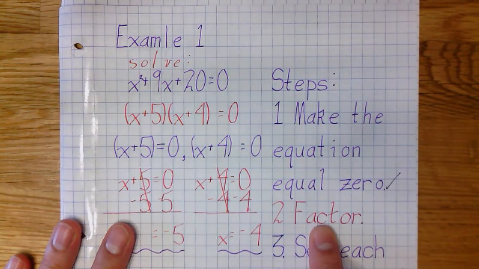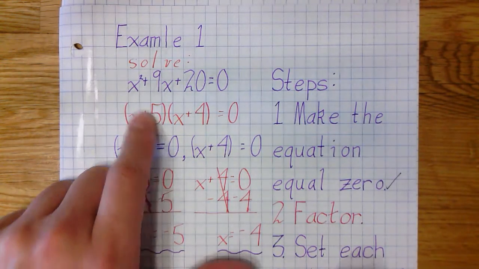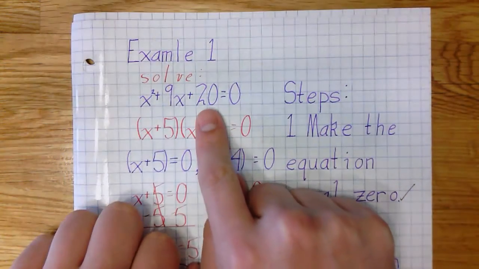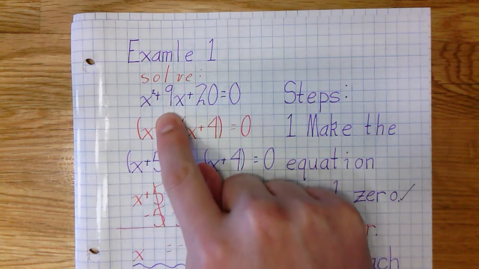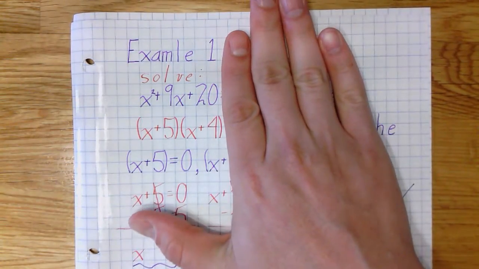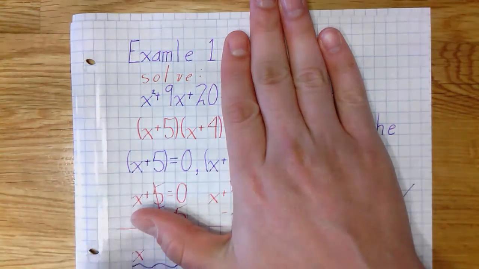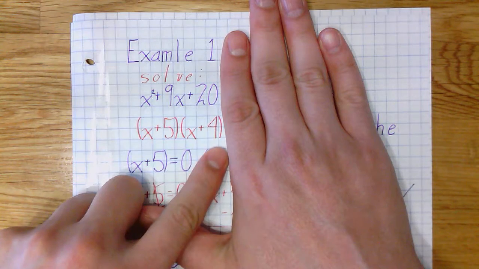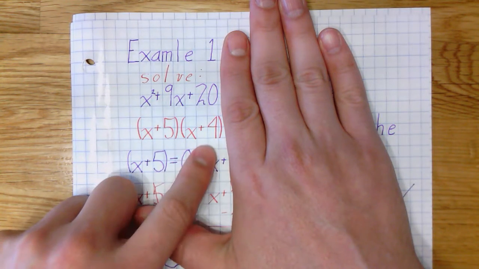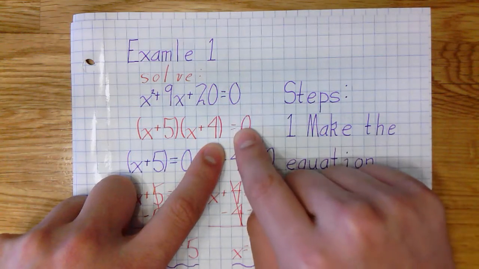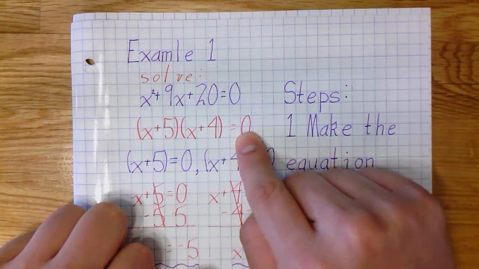See how the step is in red? I took this thing and I factored it. So I said, what 2 numbers multiply to give me 20, and add up to give me 9? This equals 0 business here, we're just ignoring that. You're factoring the left. So two numbers that multiply to 20 and add to 9 are 5 and 4. So we factored to x plus 5 times x plus 4. Then we didn't do anything with the equals 0, so you just bring the equals 0 down here.